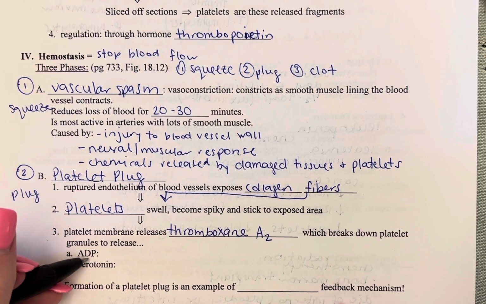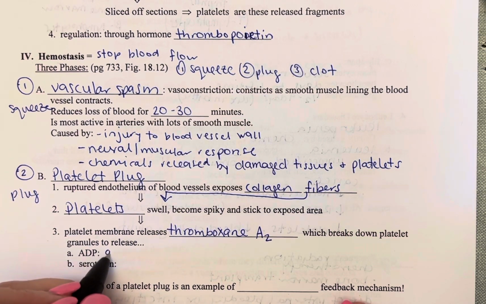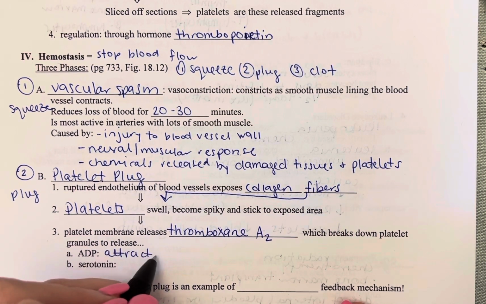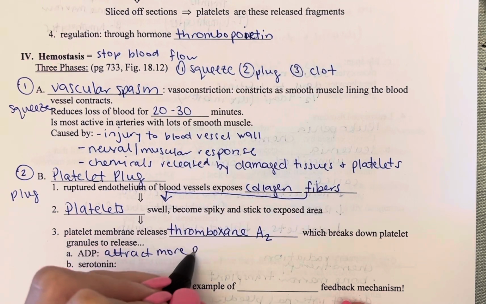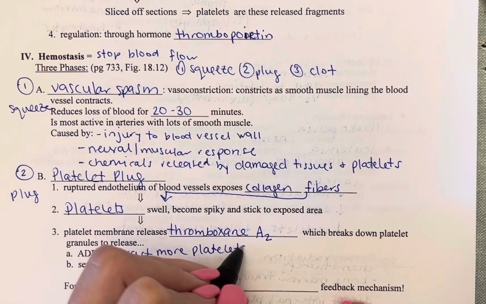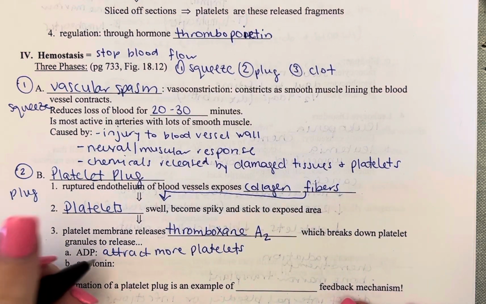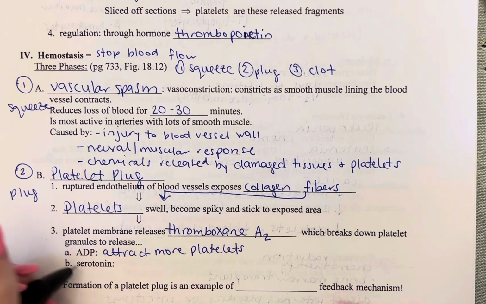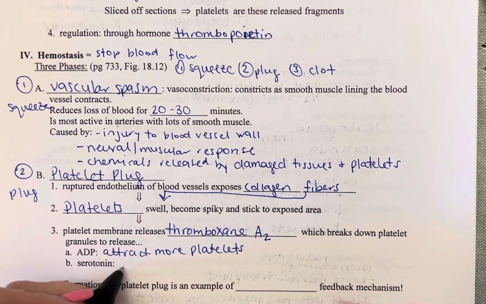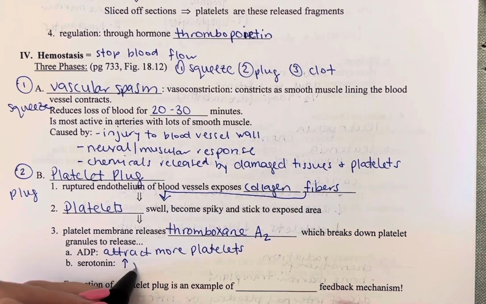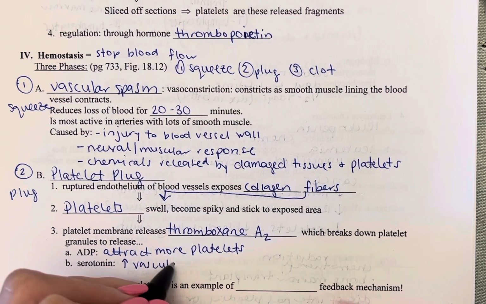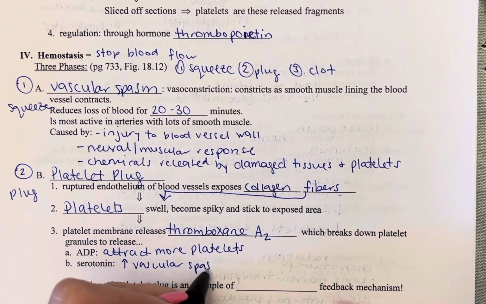So this is ADP, very similar. Its job is to attract more platelets. It also releases serotonin. Now, if you're thinking serotonin, isn't that something related to what people take for depression? Yes, but it does more than one thing. So in this case, in the part of hemostasis, serotonin increases vascular spasms.